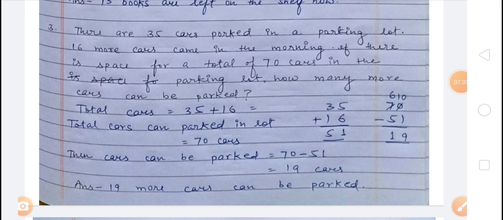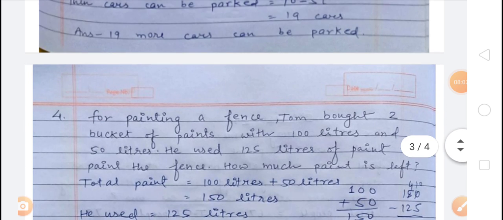So the capacity of the lot is 70, and there are 51 cars parked. So when we subtract 51 from 70, that is 19 cars can be parked. So the answer is 19 more cars can be parked in the lot. And when we subtract 51 from 70, that is 10 minus 1 is 9, and 6 minus 5, that is 1. 19 cars, so the answer is 19 more cars can be parked in the lot.